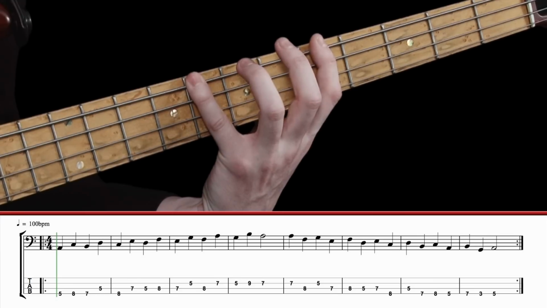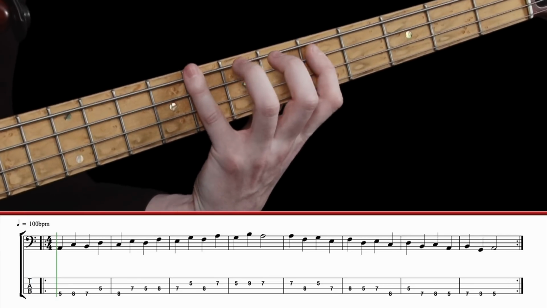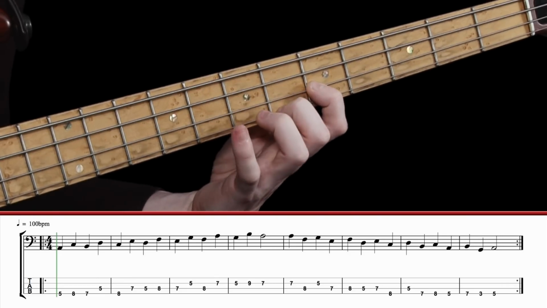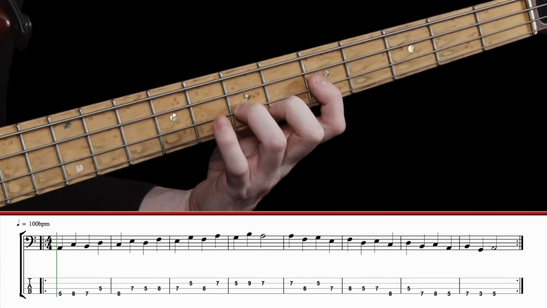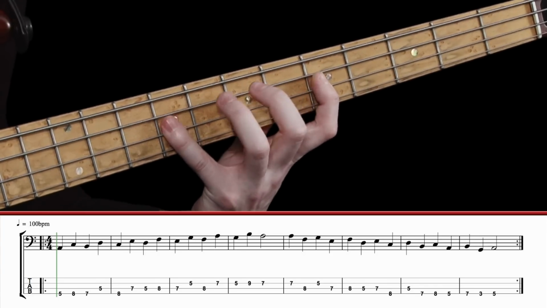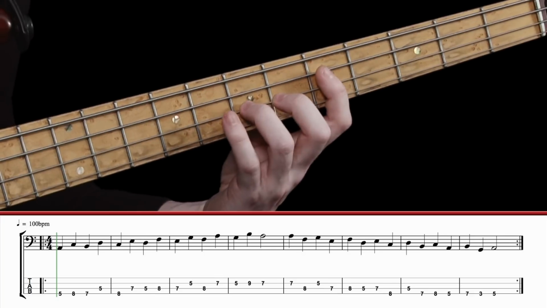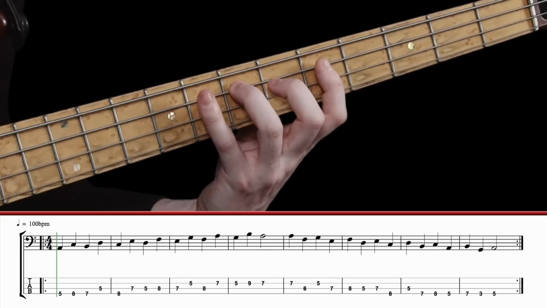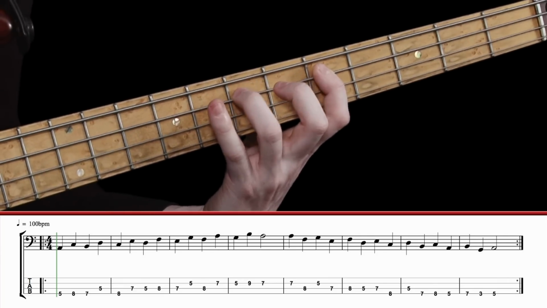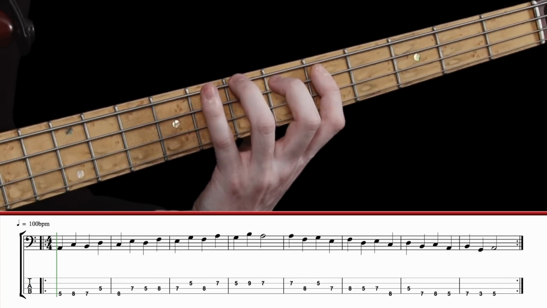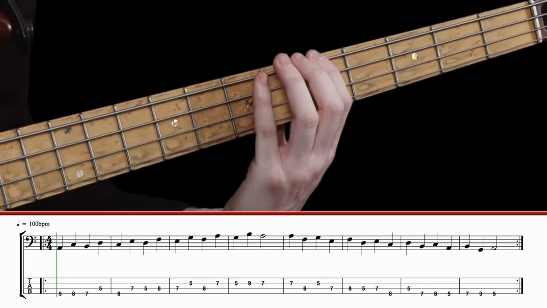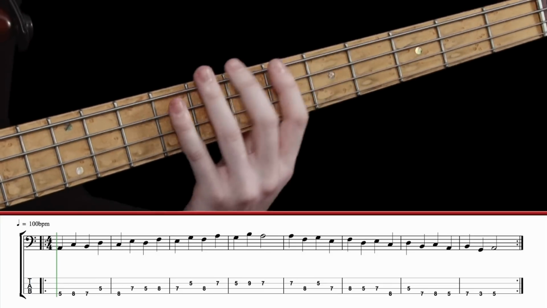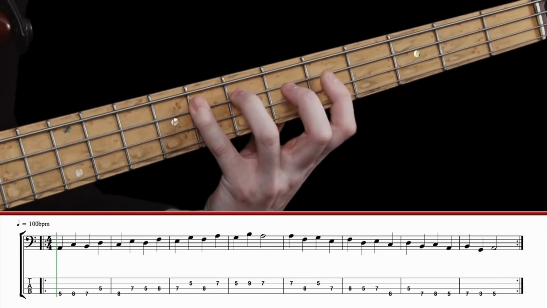A to C, B to D, C to E, D to F, E to G, F to A, and rounding things off musically by going G, B, A. And going back down we'd have A, F, G, E, F, D, E, C, D, B, C, A, and finishing with B, G, A.